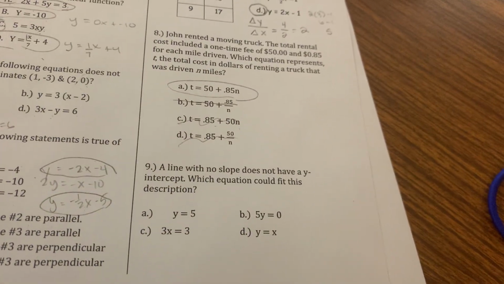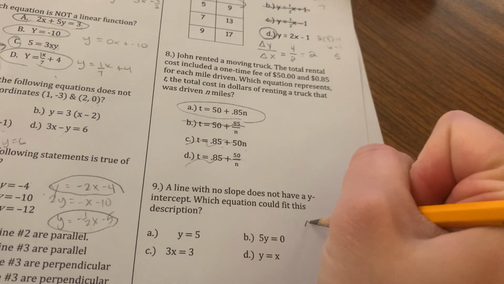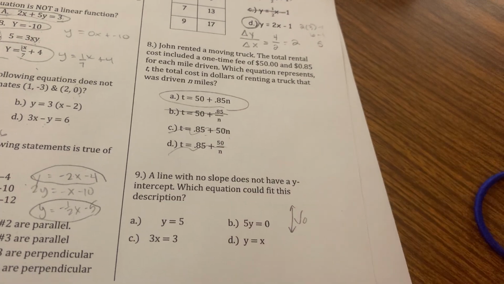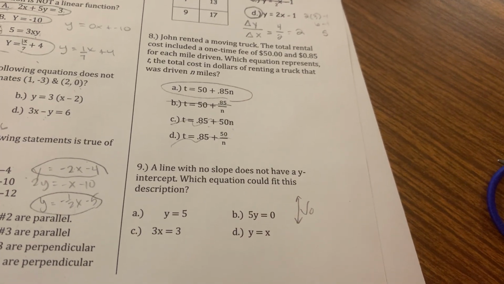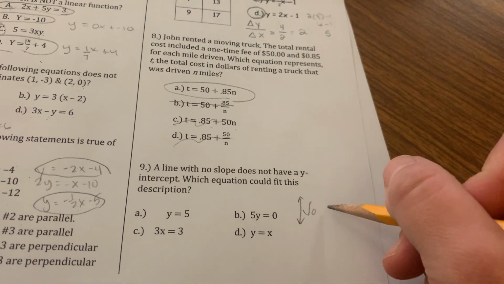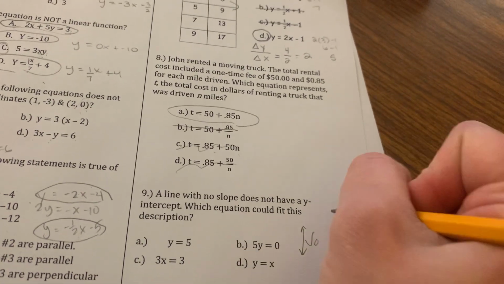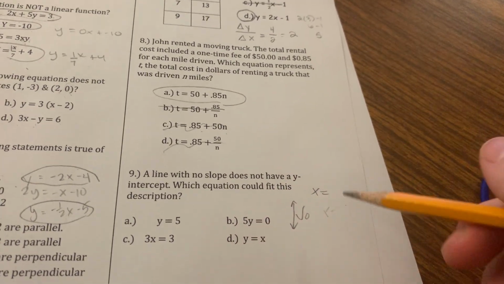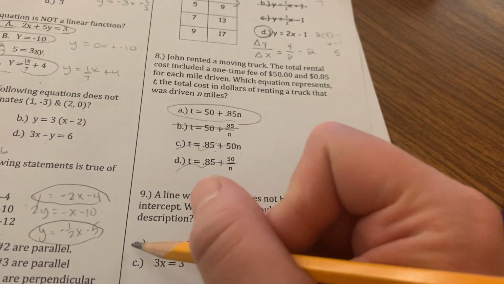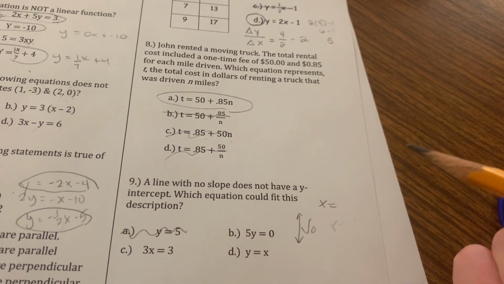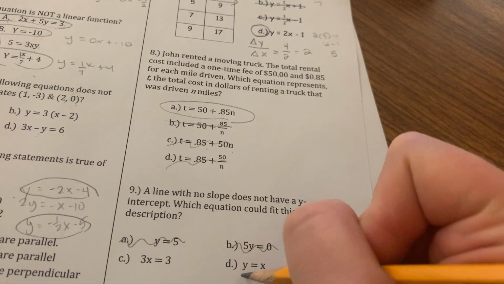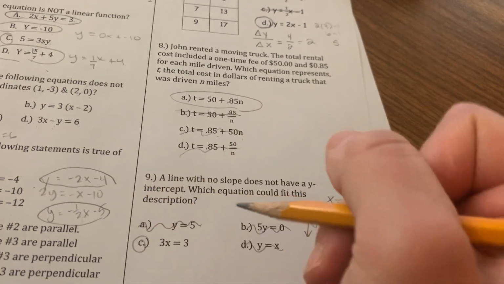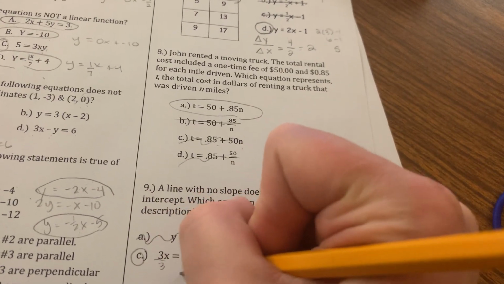Number 9. A line with no slope, we said no slope, does not have a y-intercept. Which equation could fit this description? So if you have no slope, it just has to be an x equals equation. That means there shouldn't be any y's involved. So it wouldn't be y equals 5. That's a horizontal. It wouldn't be this one or this one. It'd have to be C. You could get x by itself.